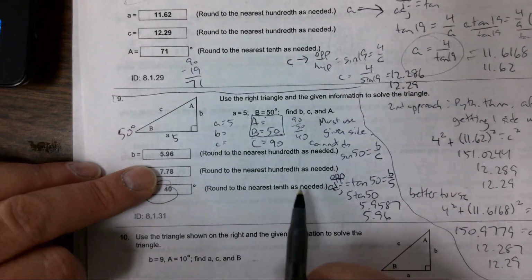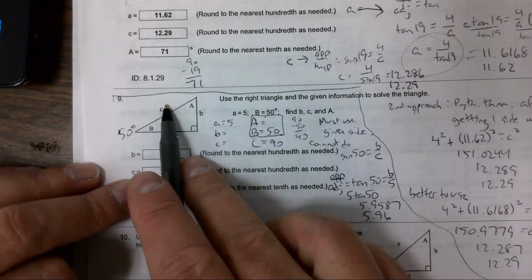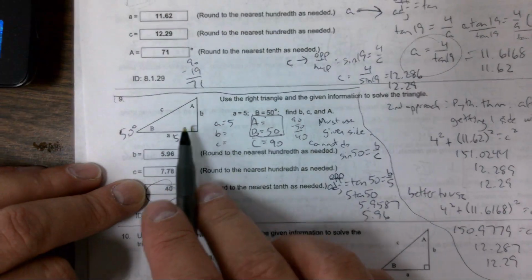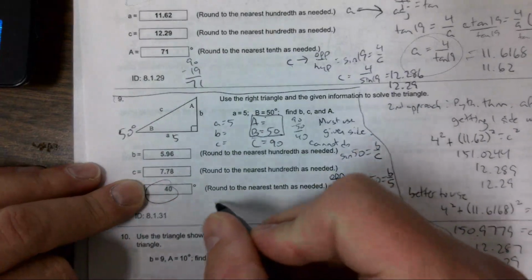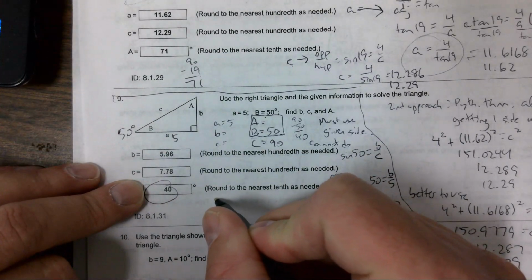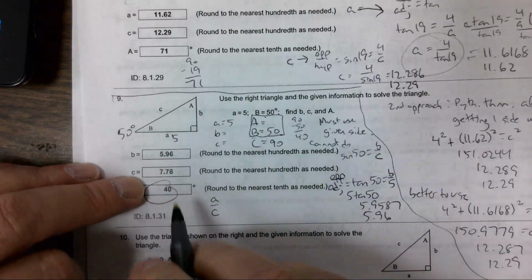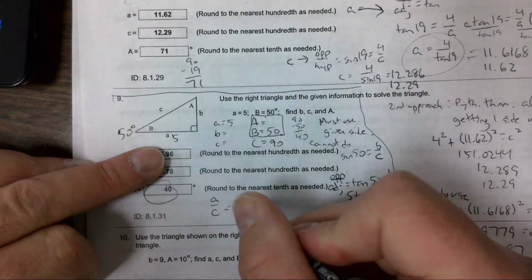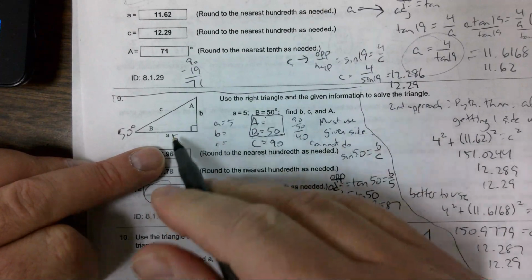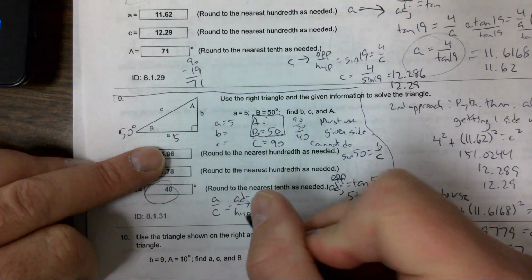Okay, and then for the other one, we're trying to get C, so now you do need to use A and C. So if you're using A and C, that'd be the adjacent over the hypotenuse.